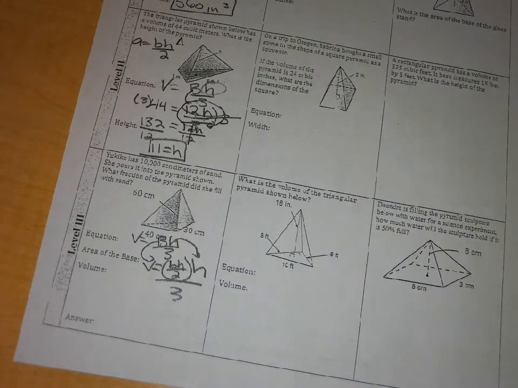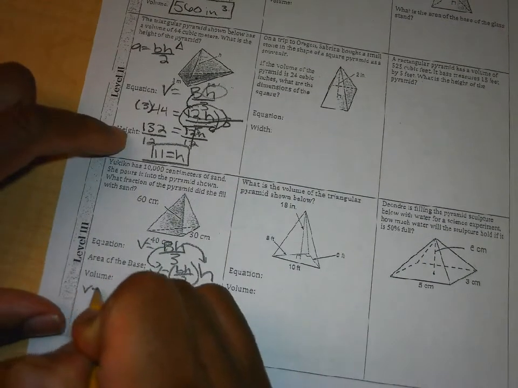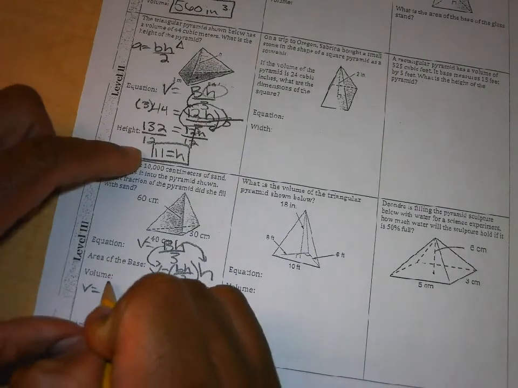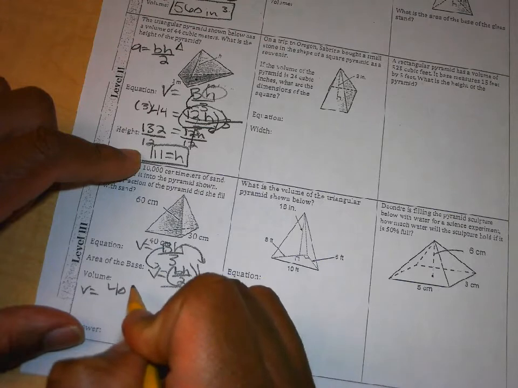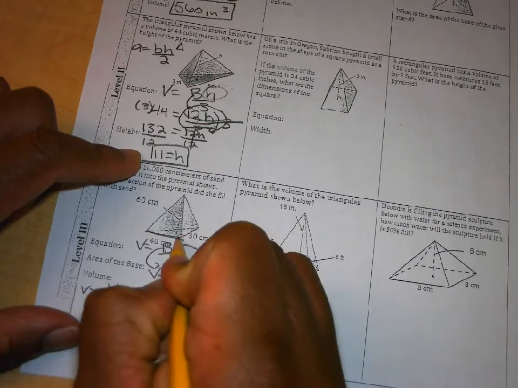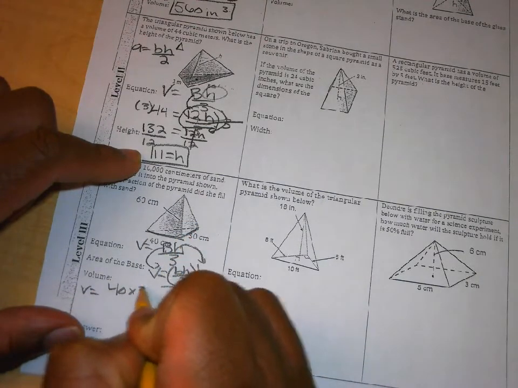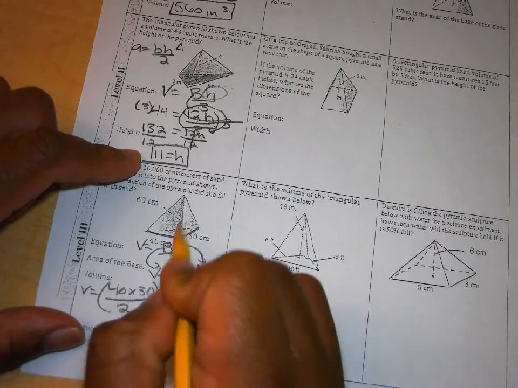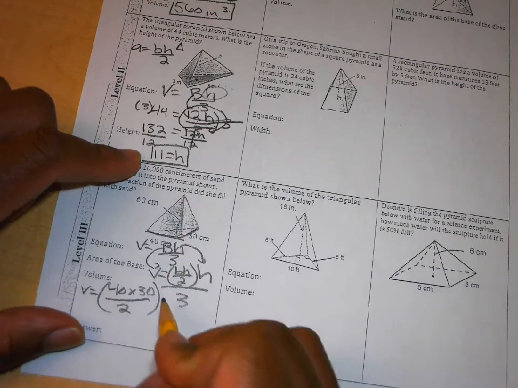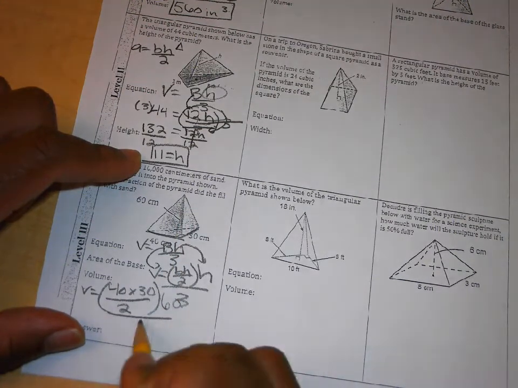Okay, so the base and the height of my base is what? What's the base of my base? 40, okay. So volume equals 40. What's the height of my base? No. Height of the base is here. 30. And then we take that and divide by 2. And then what's the height of my pyramid? 60. So we multiply that by 60. And then we divide it out by 3.